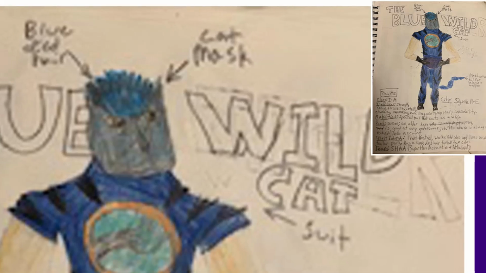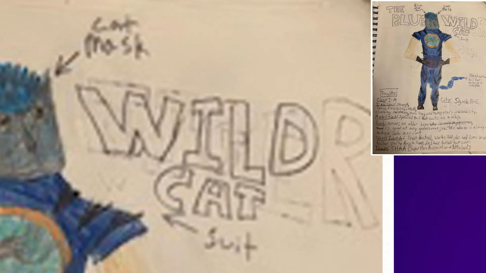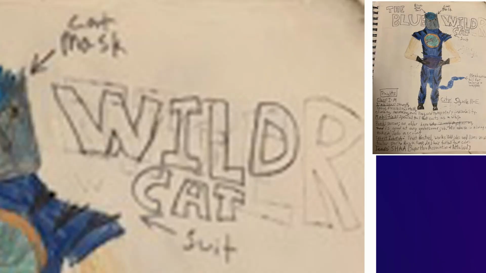It looks like I originally called him the Blue Wilder, or was always going to call him the Blue Wildcat, drew the word wild too big, pivoted to change the name to something that would fit on the page, decided that I was right the first time, erased Wilder, which was way too dark and indented into the paper, and then drew Wildcat a little bit better. I'm going to interpret that as one word that I once again ran out of space for.